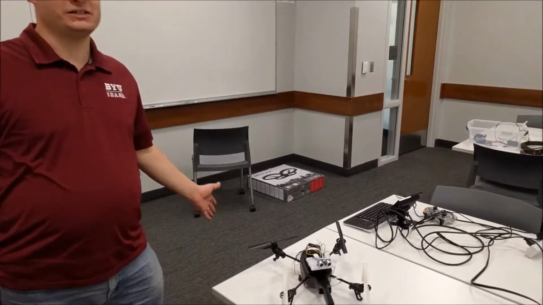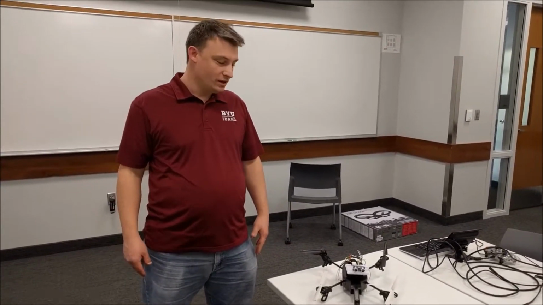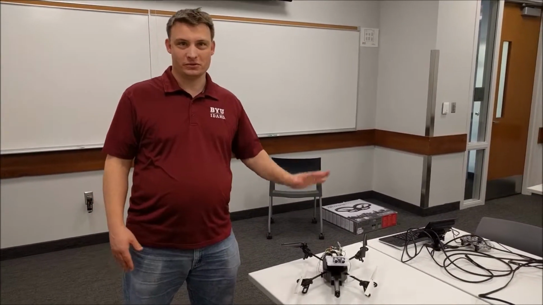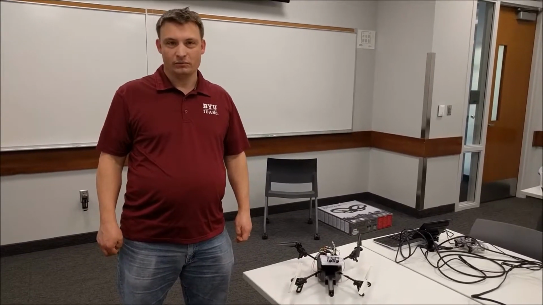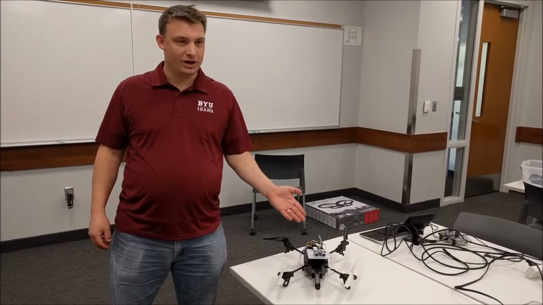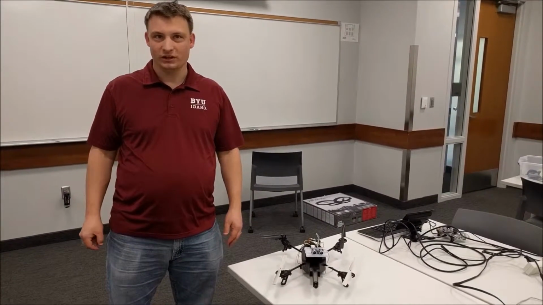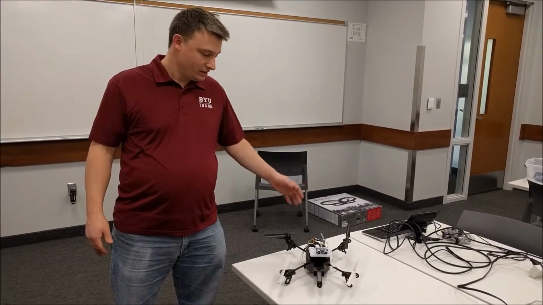Some of the things that we would do differently with this project, if we were redoing it or continuing it, is we would totally start from scratch with a different drone, one that had more power. Also, this one uses Wi-Fi, which seems to be a little bit finicky, so we'd use a different protocol for sending the data.